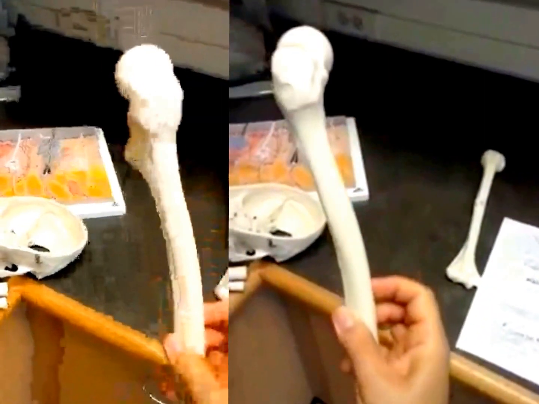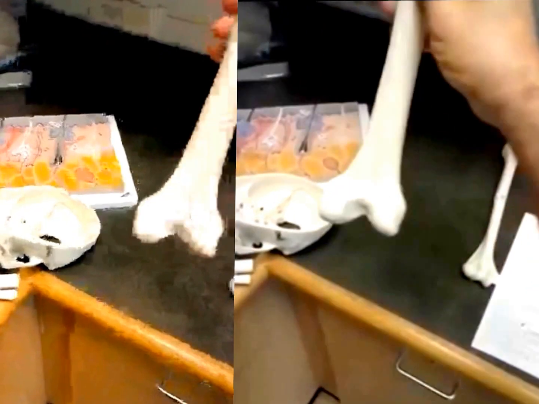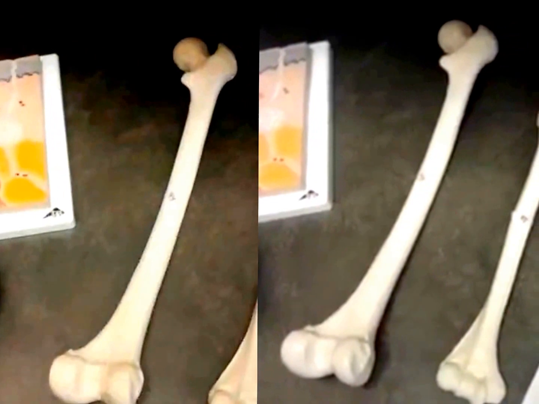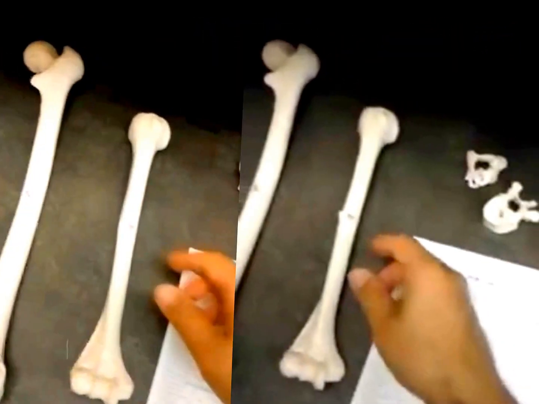You can tell because the condyles point to the posterior, and this points medially, so this would be your right one. This is someone walking away from you, and this is someone walking toward you. Right femur, number 44. Number 45 is true.